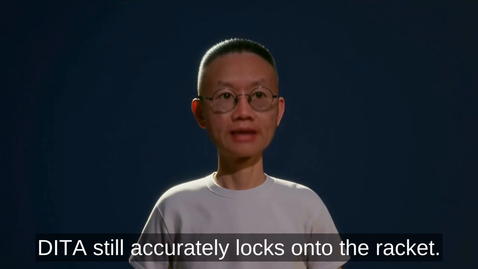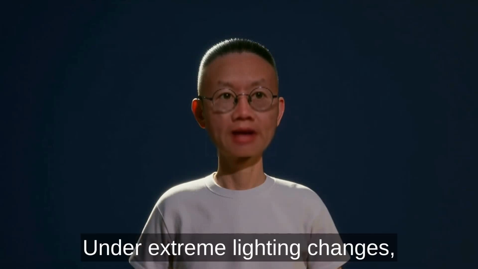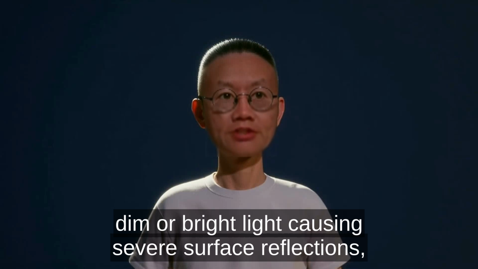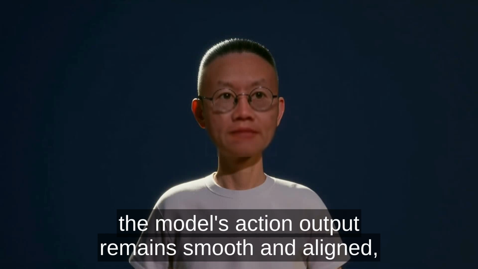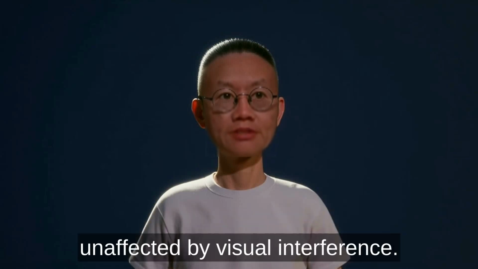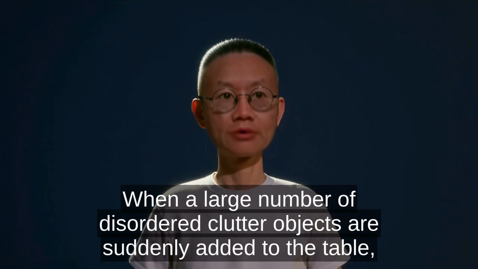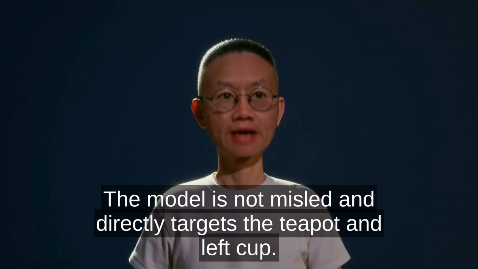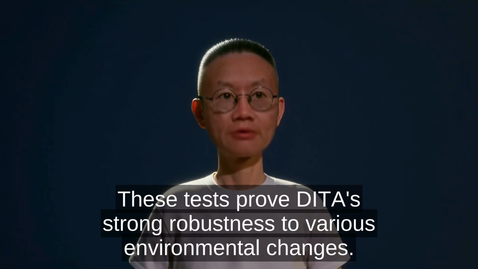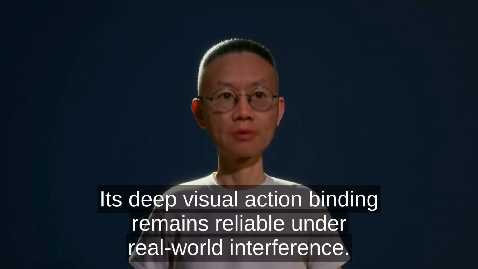Under extreme lighting changes, dim or bright light causing severe surface reflections, the model's action output remains smooth and aligned, unaffected by visual interference. When a large number of disordered clutter objects are suddenly added to the table, the model is not misled and directly targets the teapot and left cup. These tests prove DITA's strong robustness to various environmental changes. Its deep visual action binding remains reliable under real-world interference.